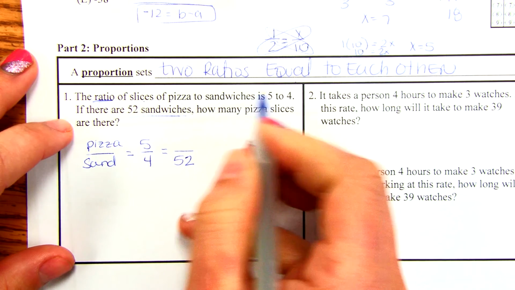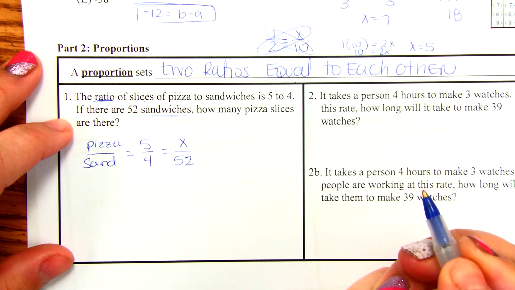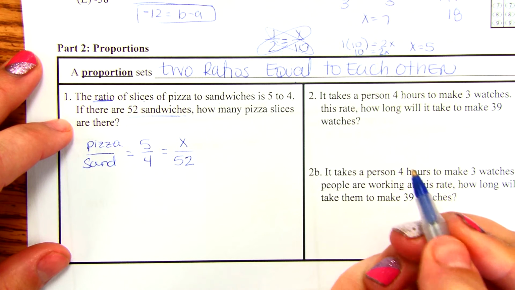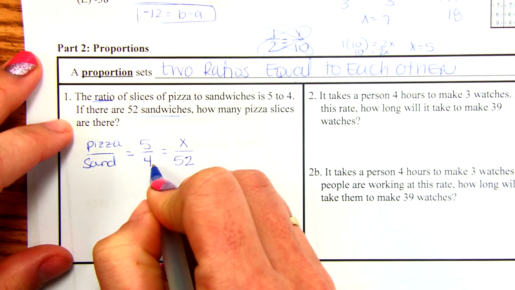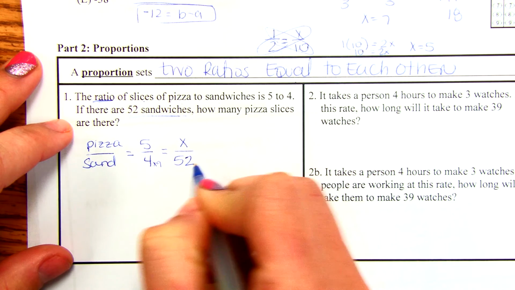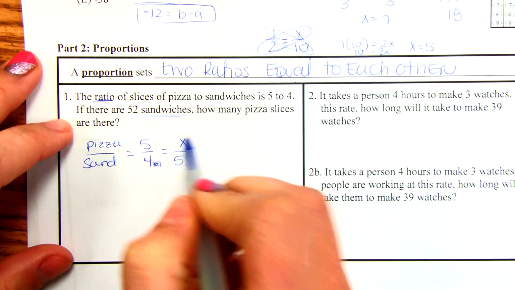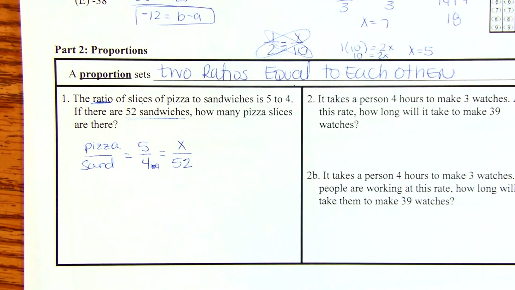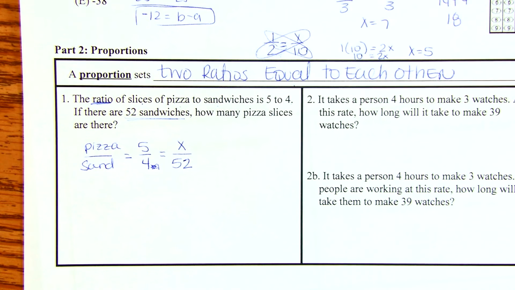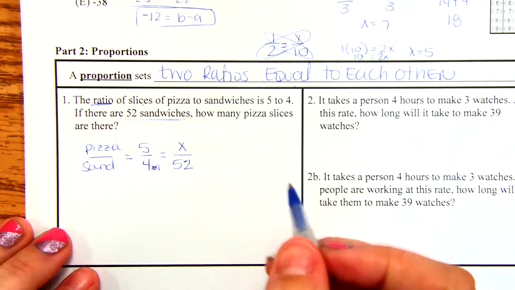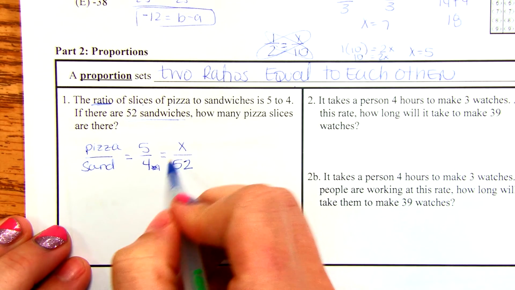So we don't know how many pizza slices there are. Again, you can either think about the scale factor: 4 times what is 52? I think it's 13. Anyways, I'm going to go ahead and cross multiply.